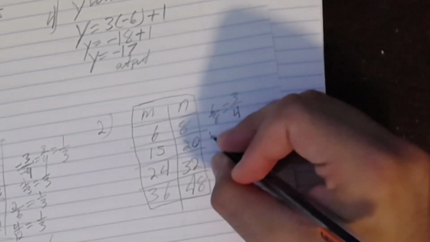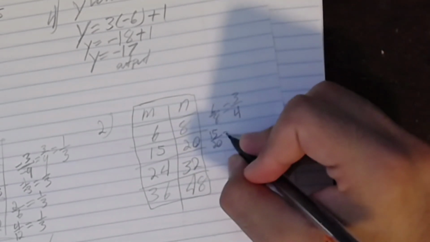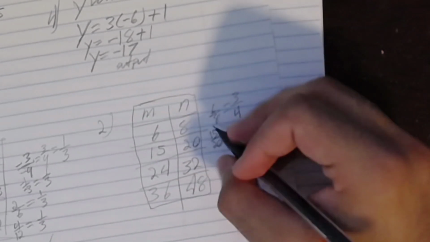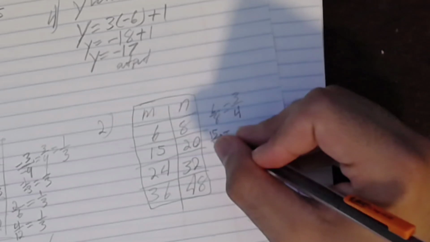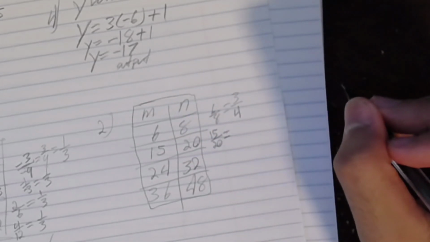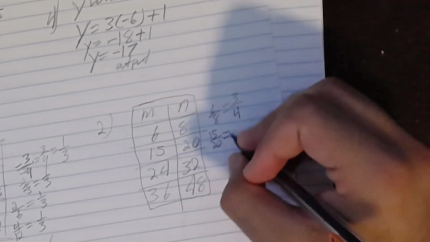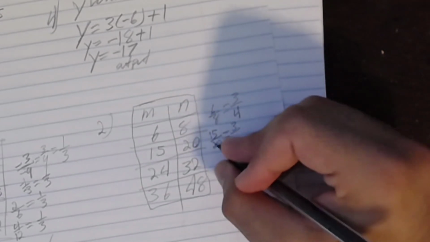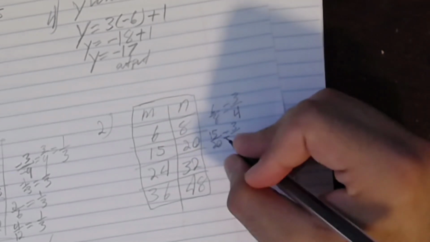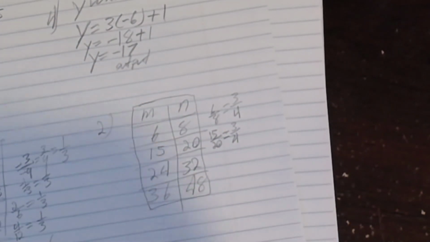Let's do over here. 15 over 20. There is a multiple of 5 in 15, and a multiple of 5 in 20. So we divide the top and bottom by 5. 15 divided by 5 is 3, and 20 divided by 5 is 4. So 3 over 4. So far so good.